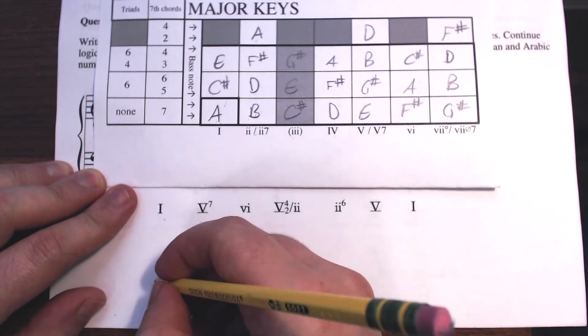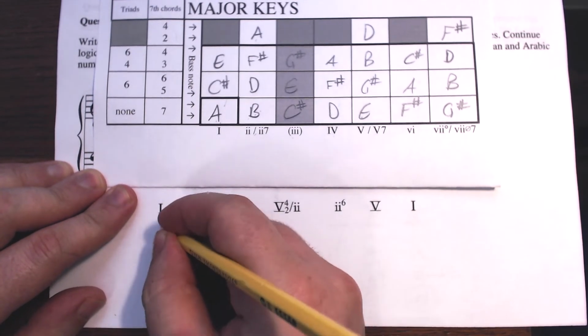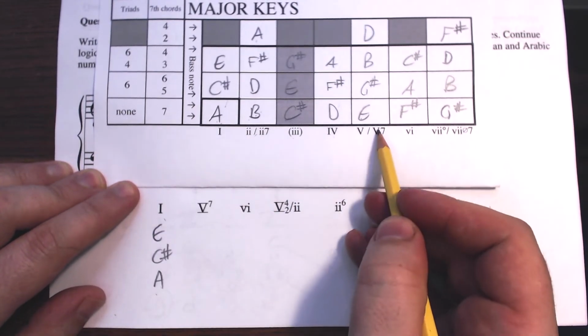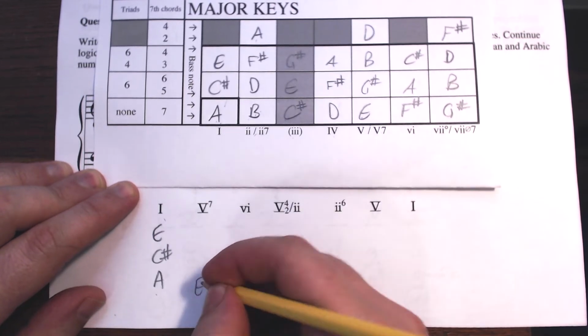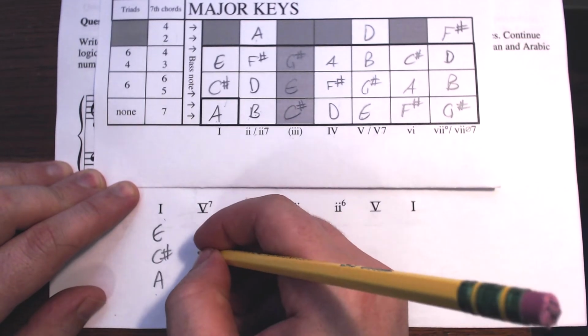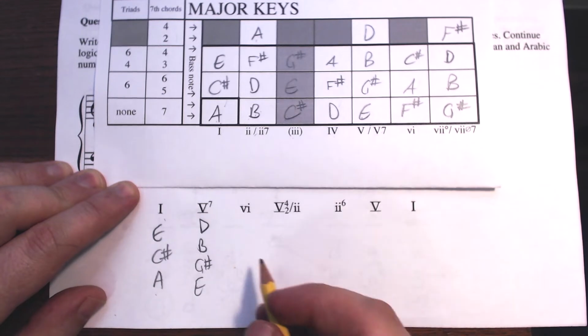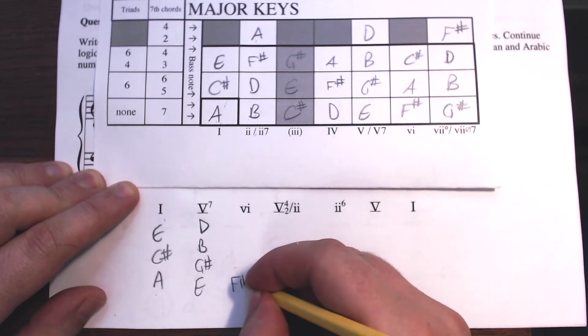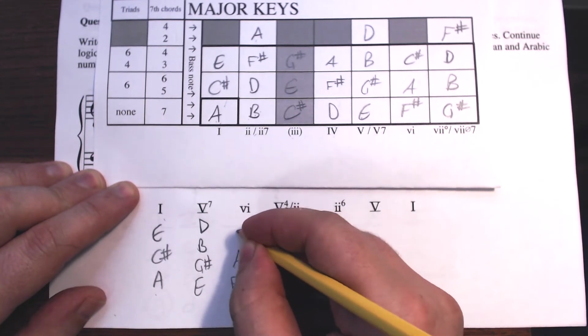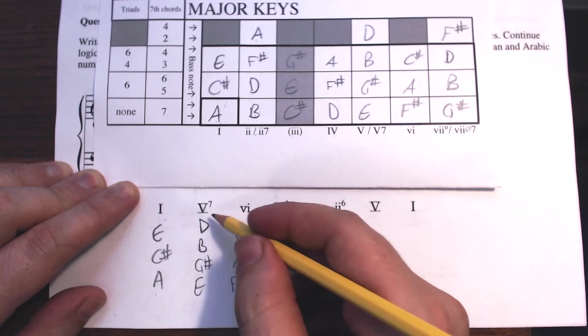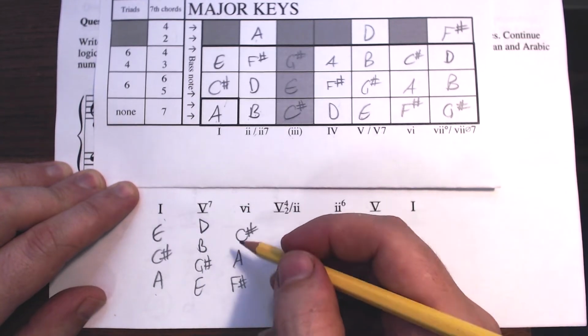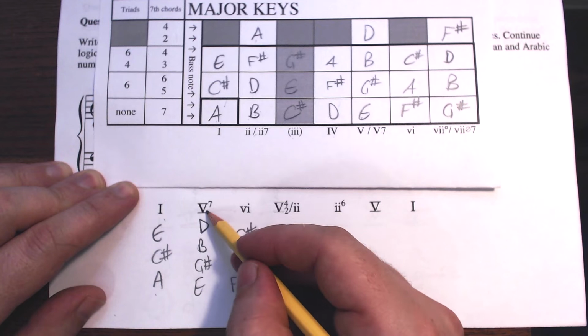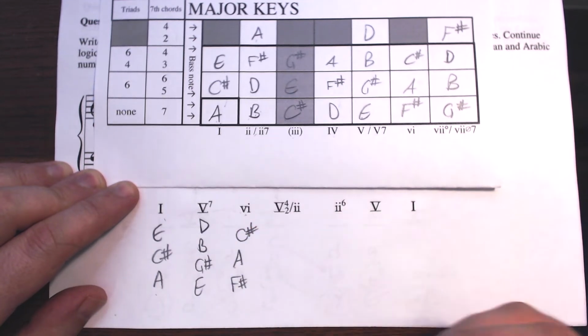So 1 chord, A, C sharp, E. 5, 7, that's a 4-note chord, of course: E, G sharp, B, D. 6: F sharp, A, C sharp. So I see some deceptive motion there. Watch out for parallel motion. Make sure that all the voices don't just go up a step.